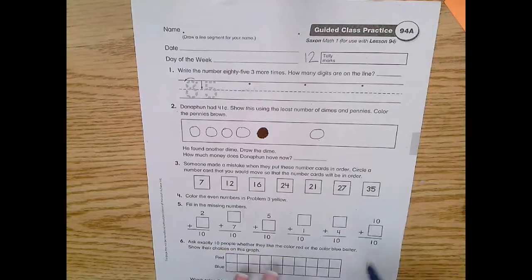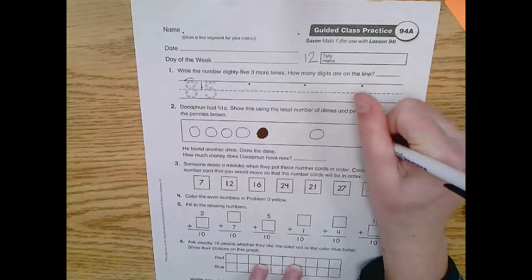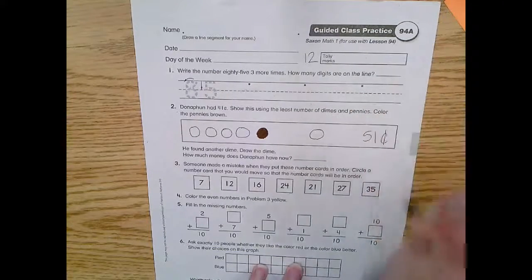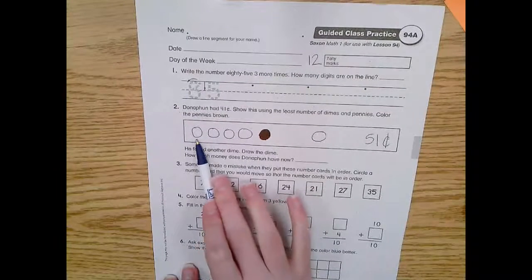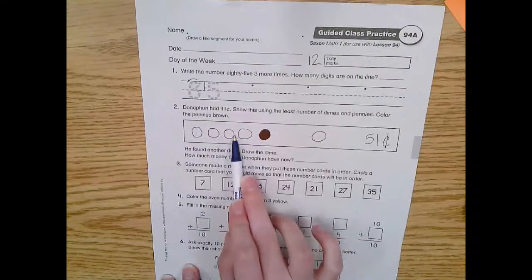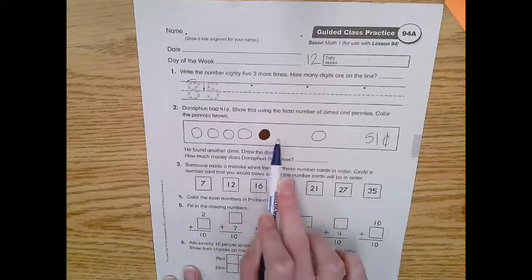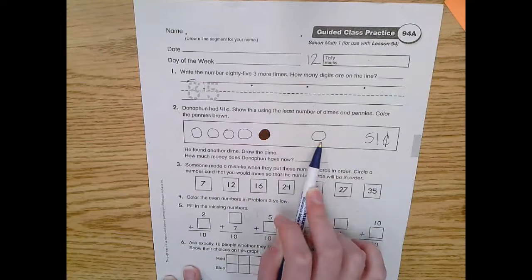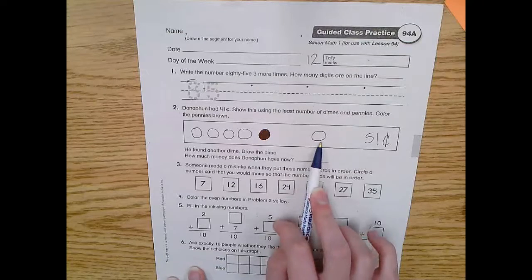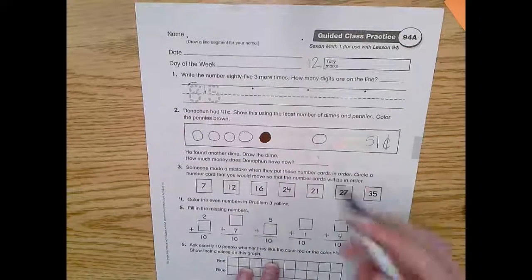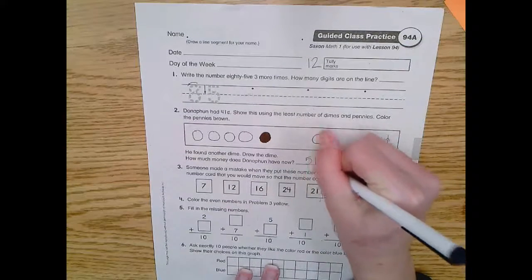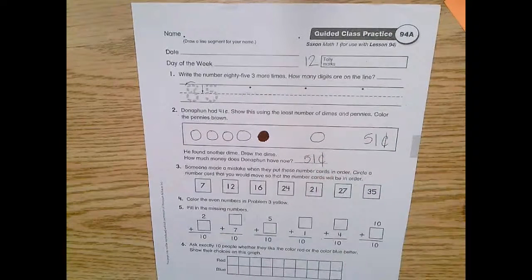We will be up to 51 cents. Count with me. 10, 20, 30, 40, 41 plus 10 cents equals 51. Write 51 cents on the line.